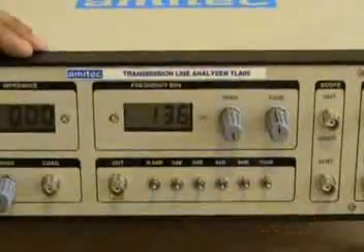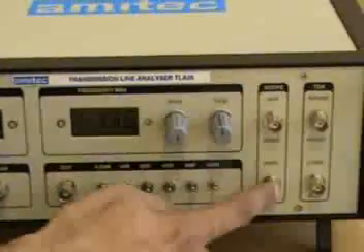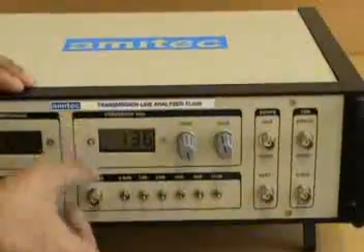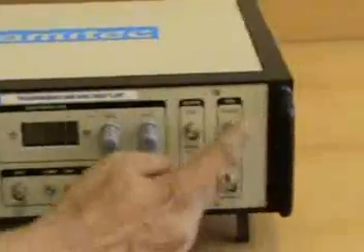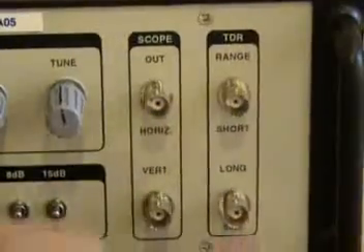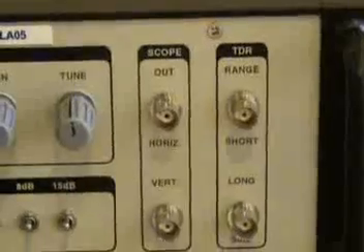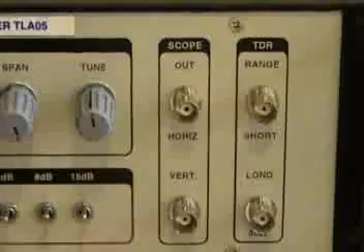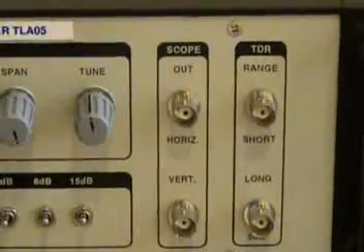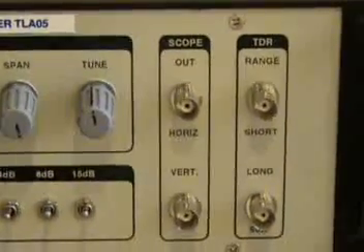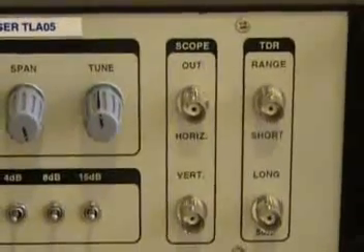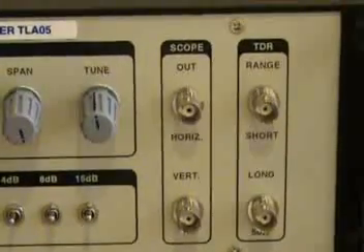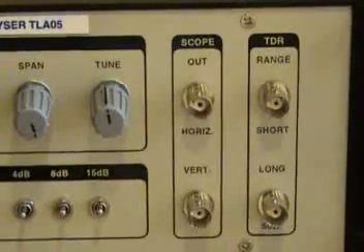Now there are two outputs, horizontal and vertical, which can be used to display the frequency sweep of this frequency source. Then there is one more portion of transmission line analyzer, that is TDR, time domain reflectometer. It has got short range and long range. Short range gives a pulse output of around 10 megahertz with a 1 volt peak to peak level roughly, and similarly this gives a typical 100 kilohertz of pulse waveform with 1 volt peak to peak output.